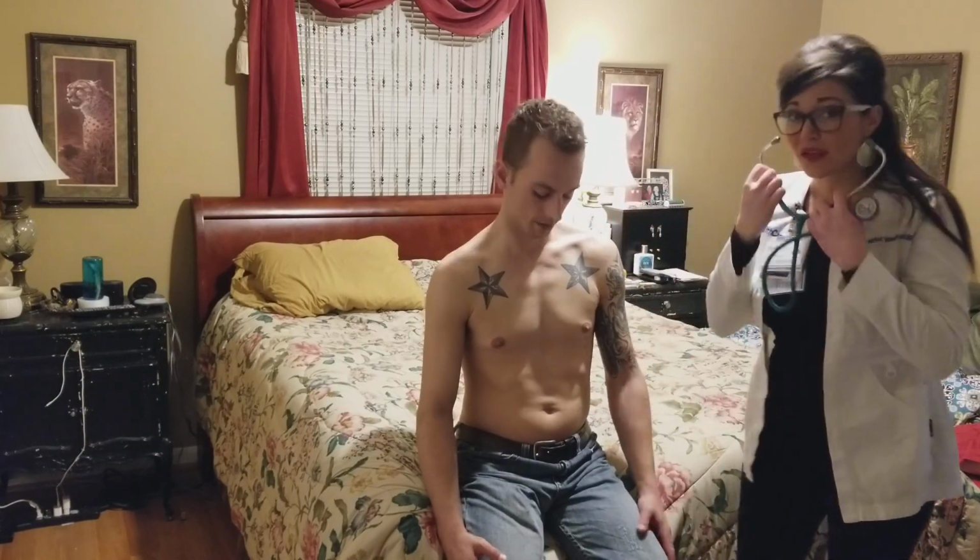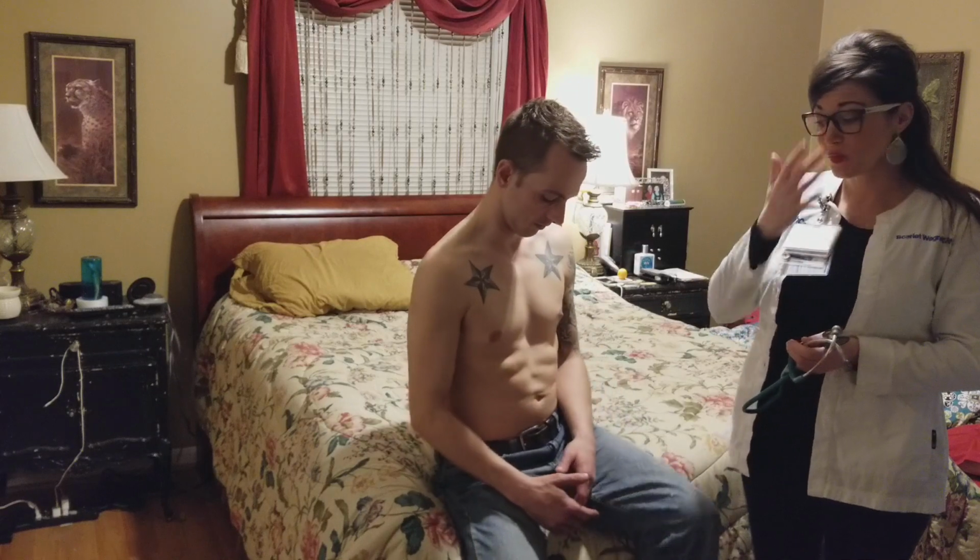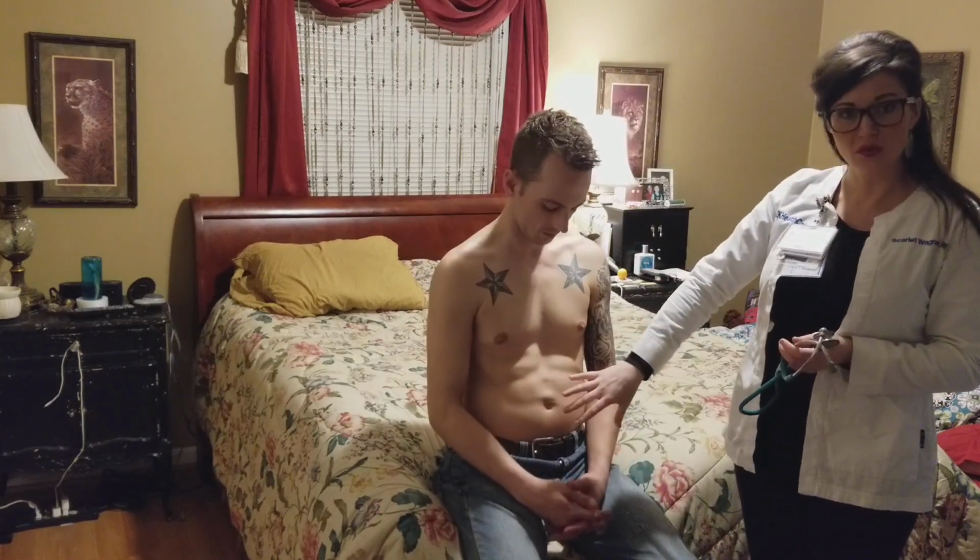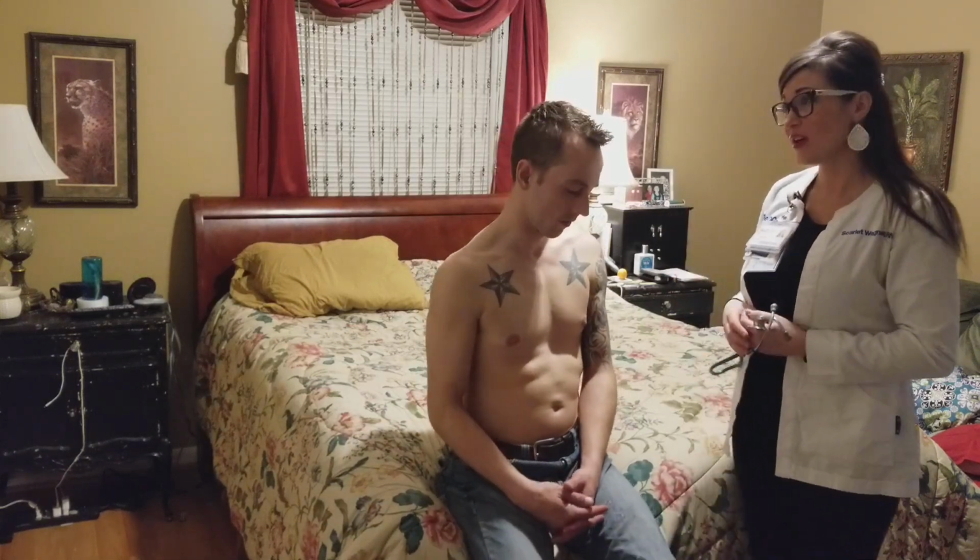And again, if it wasn't for school purposes, in real life we would be listening to the femoral arteries located towards the bottom of the groin area. So I did not hear any bruit. Again, that is a normal finding for Travis.